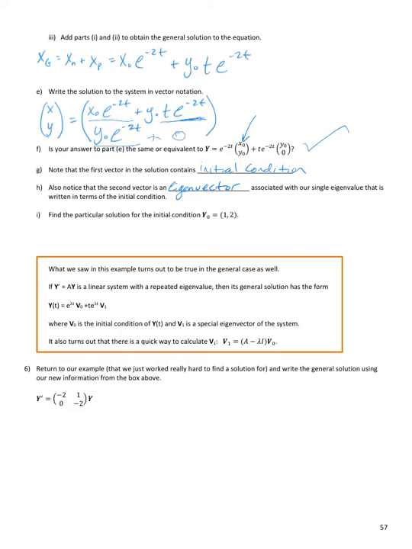So if we wanted to find the particular solution for the initial condition x naught, y naught being 1, 2, it would be y equals e to the negative 2t. I'm working off of this, and I'm just going to plug in the x naught and the y naught. Times 1, 2 plus t e to the negative 2t times y naught, which is 2, 0.